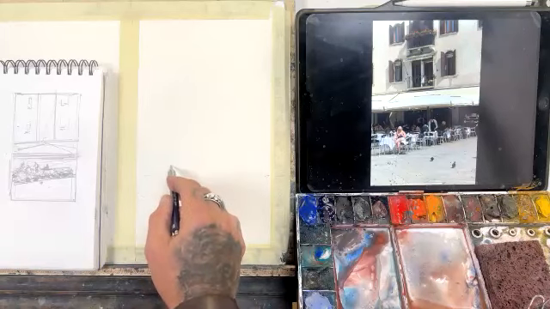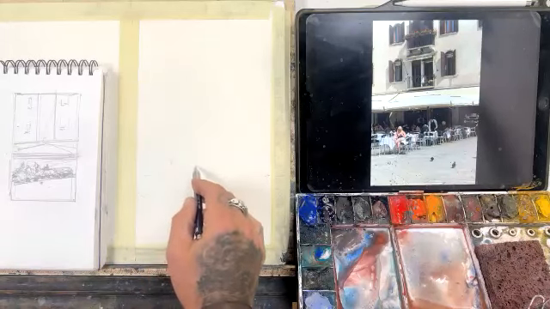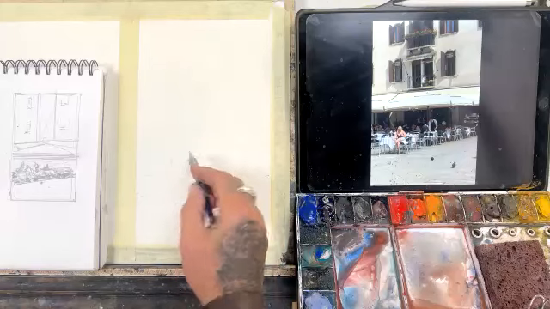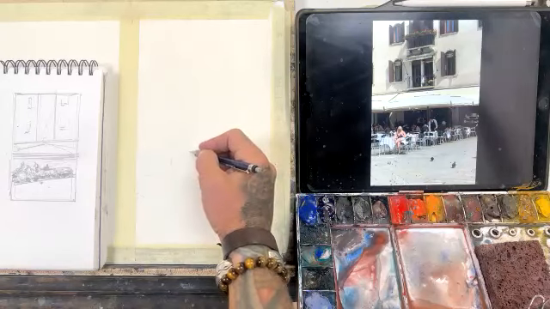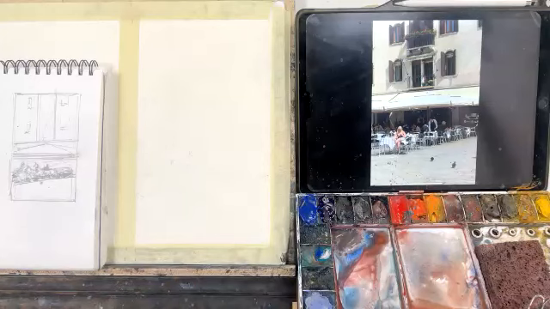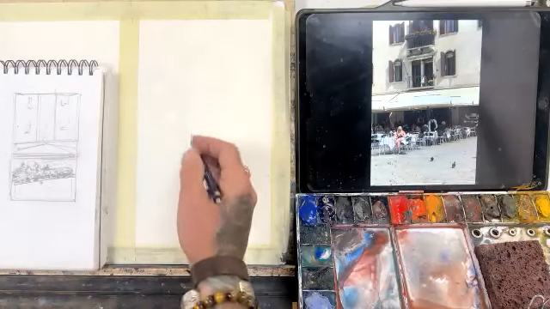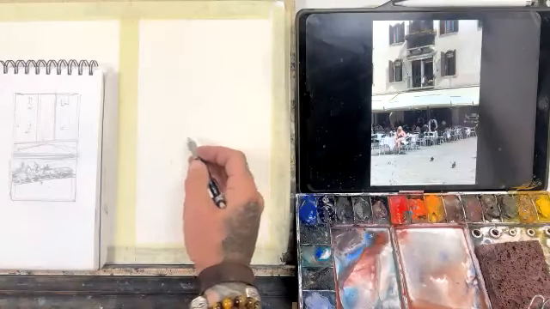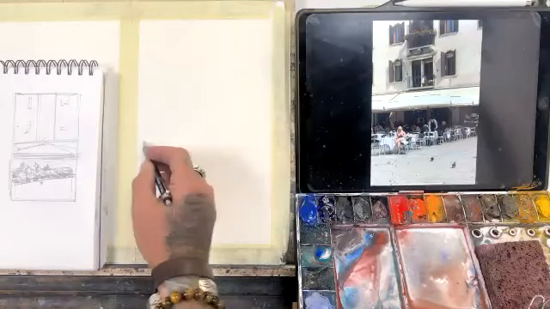And as I start to plan this out, especially when it comes to more complex things, I might do less and less drawing at first, and I'm just going to put marks that indicate where things are and where they need to be.